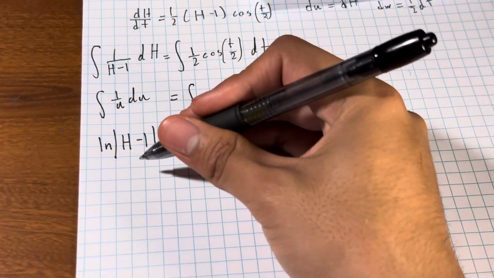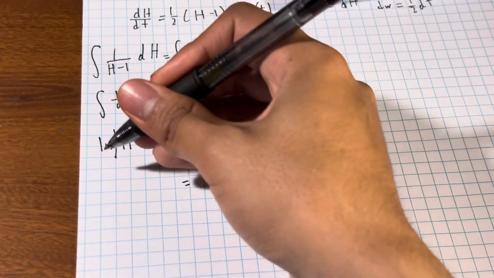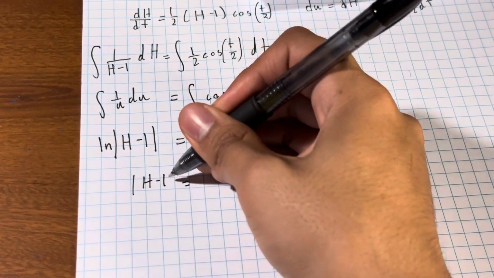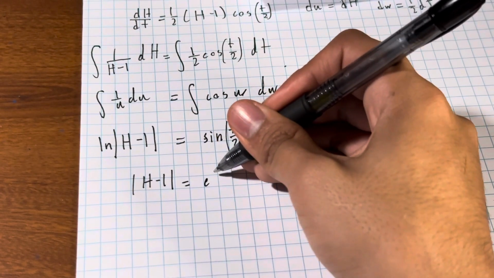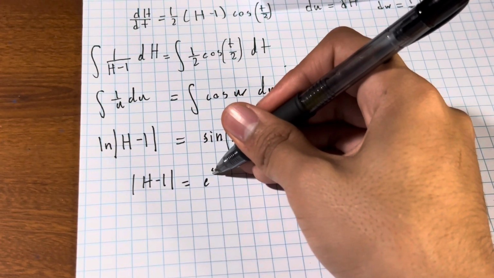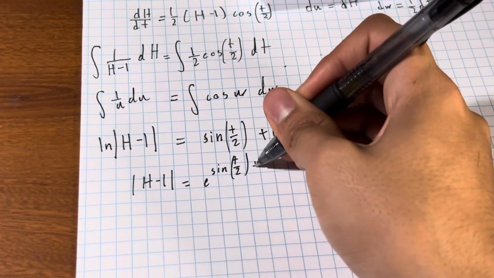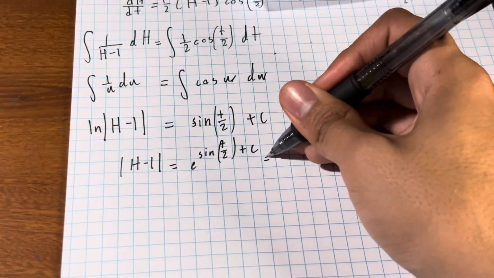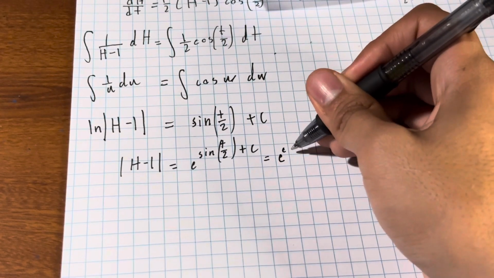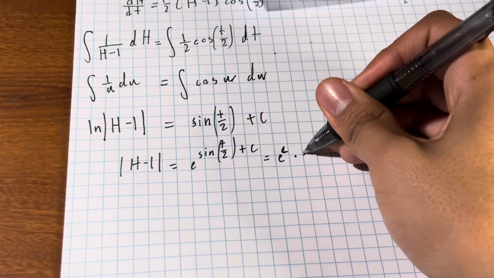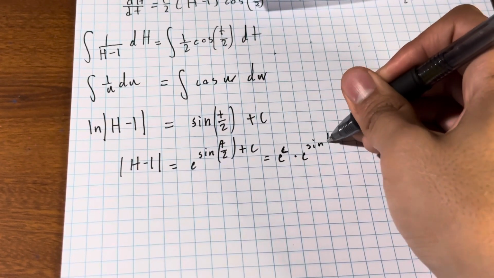All right, we can exponentiate by e to get rid of this natural log, and it's gross. It's very gross, actually. It's going to be e to the sine of t over 2 plus c. Now we can just make this equal to e to the c times e to the sine of t over 2.